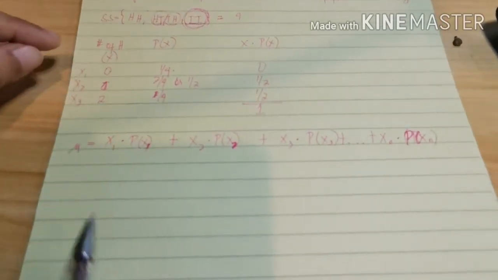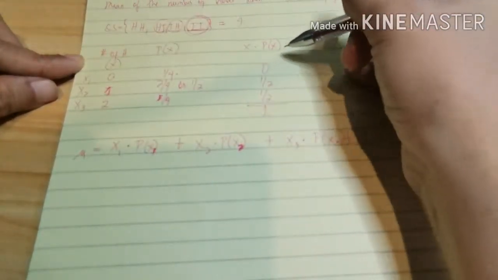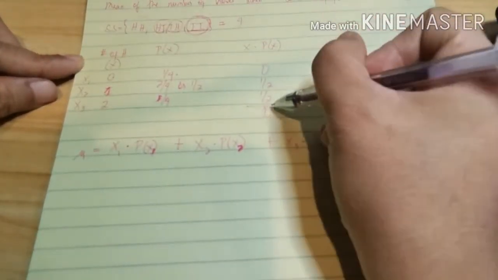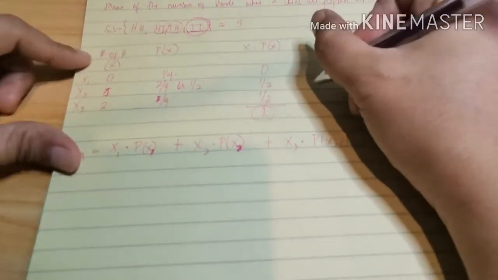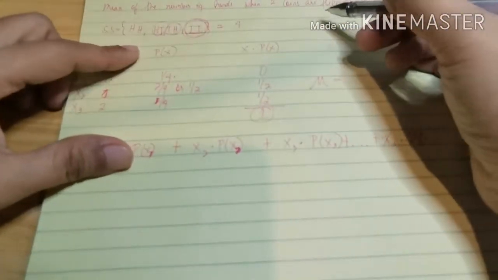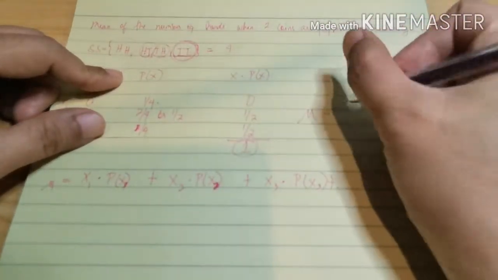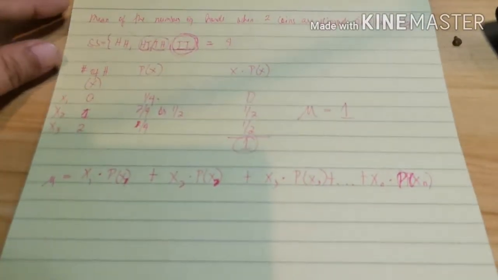So this is our probability. Or simply, you're just going to add this column, and there you arrive at your mean. So the mu of getting the number of heads when two coins are flipped simultaneously is equal to 1. I hope that is clear.